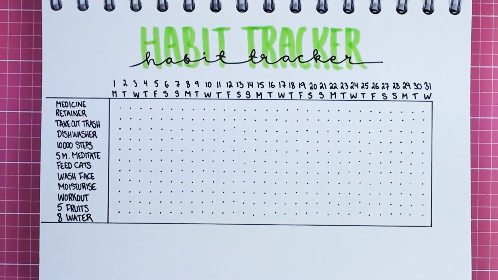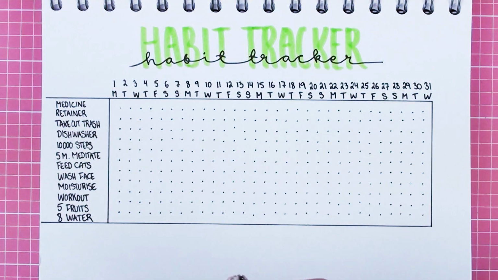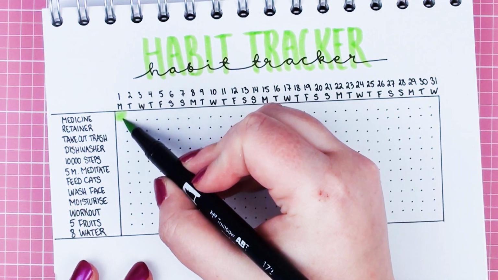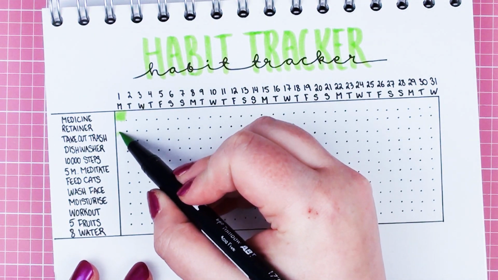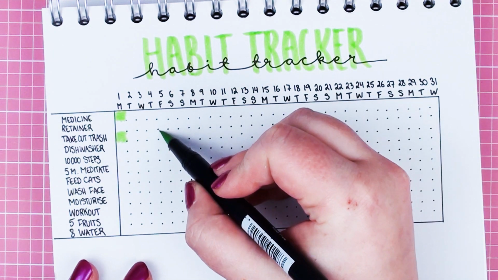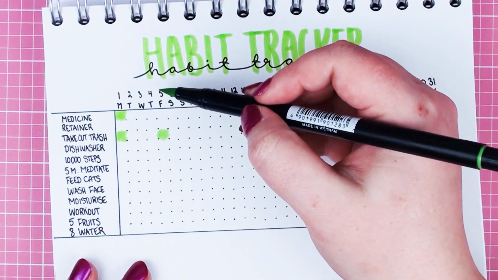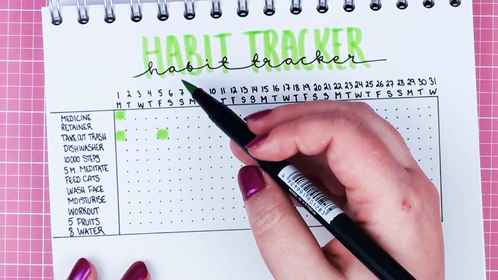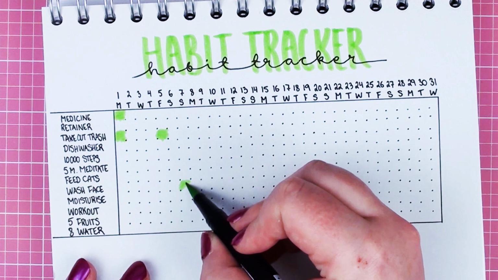But then once you have completed a task, let's see if I can find a pen, you just fill in the corresponding square. And you do that for all the things. So, as you can see here on the 5th, I took out the trash. So this is how that works. On the 7th, I washed my face.